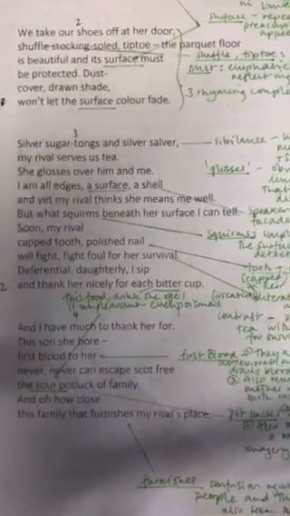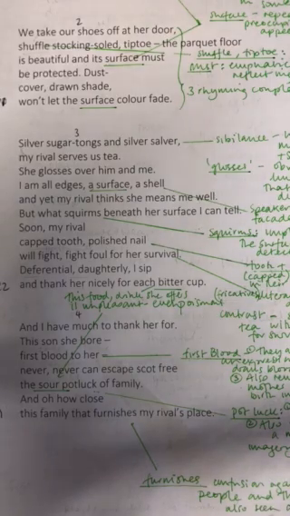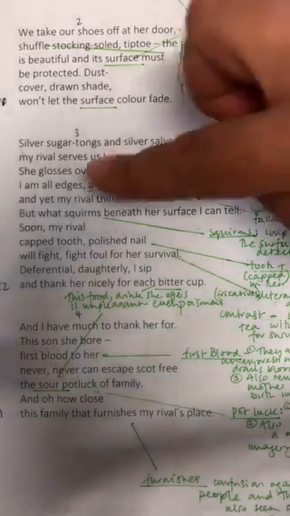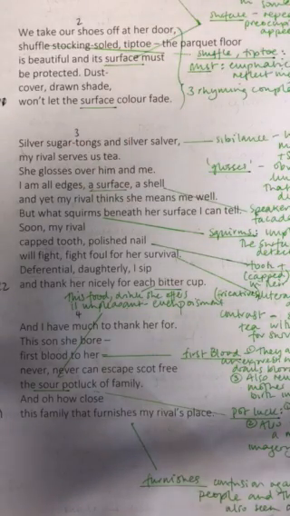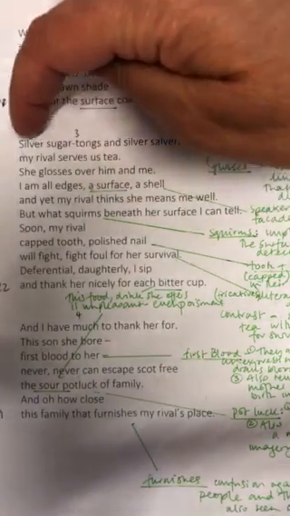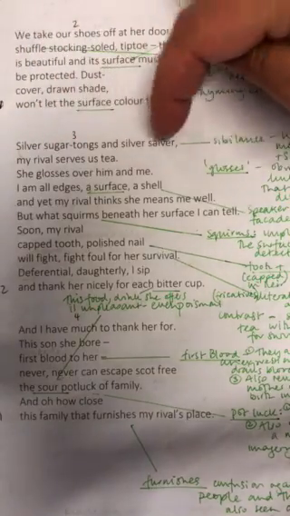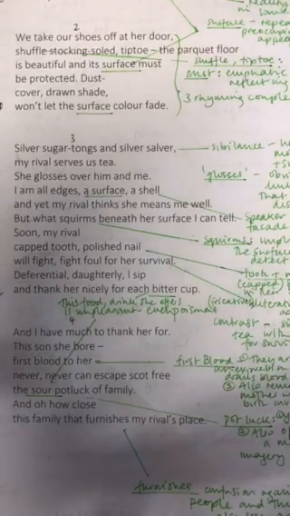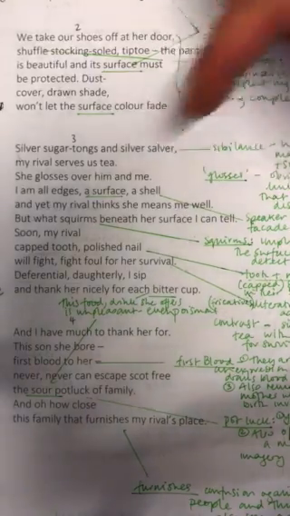Moving on to the 3rd verse, again more items that are shiny, silver sugar tongs, silver salver, etc., all very, very glossy. And then she uses that idea and talks about glossing over him and me. Sibilance, silver sugar tongs and silver salver. That sibilance helps to maybe characterise the mother as being a bit sneaky, a bit manipulative, perhaps, a bit snake-like.